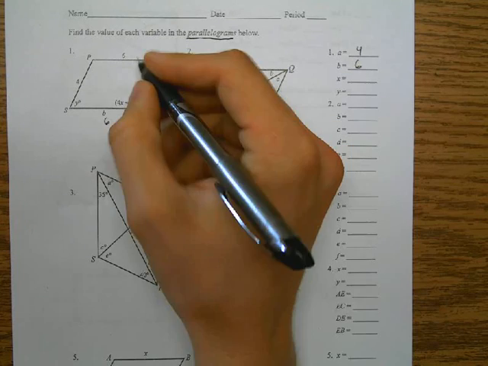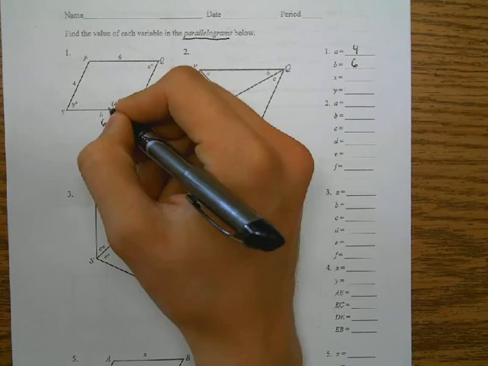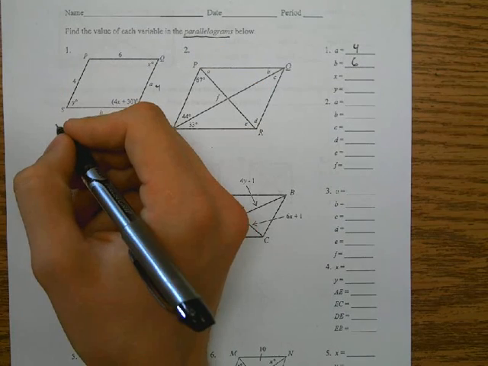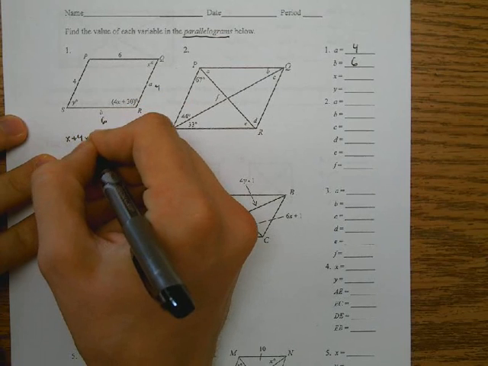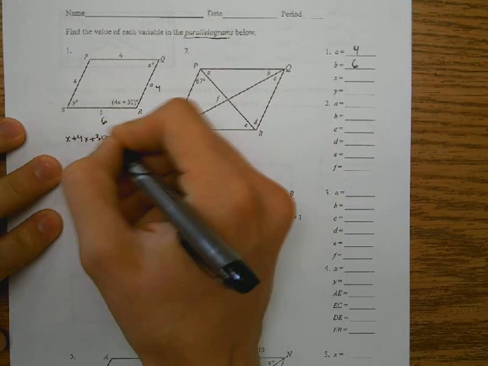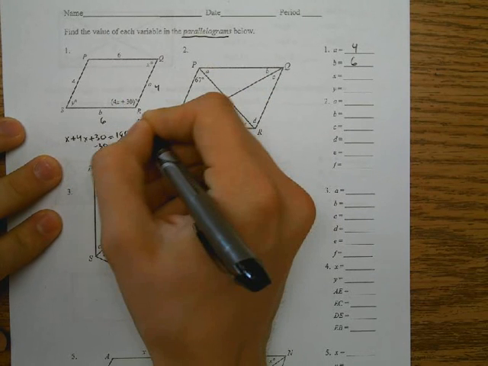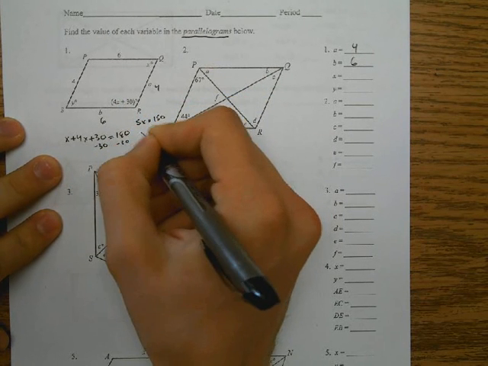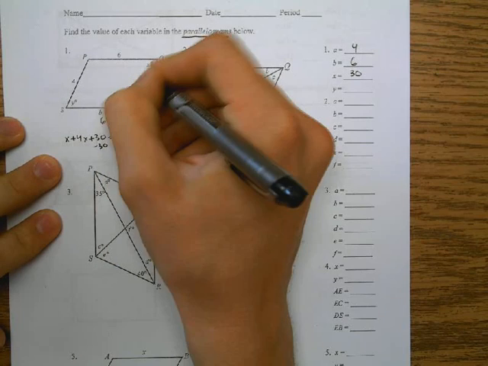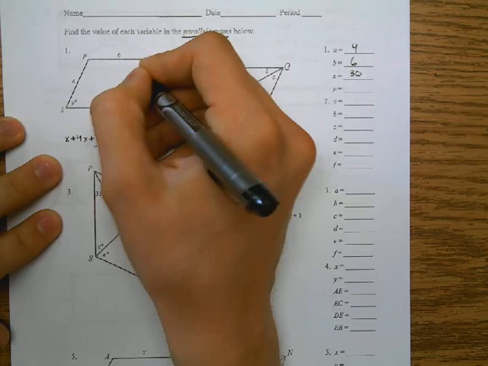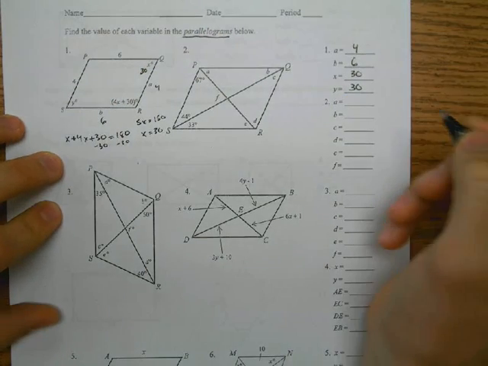And the next thing, we can take care of these angles. The first thing I need to do is get the value for X. I don't want to include Y yet because systems of equations are terrible and only if absolutely necessary. So I'm going to have X plus 4X plus 30. These two are supplementary, so I set it equal to 180. Pull that 30 from both sides and I will get 5X is equal to 150. So X is going to be equal to 30. Once I know that X is 30, because these two are going to be congruent, I'm going to get Y is 30 as well.